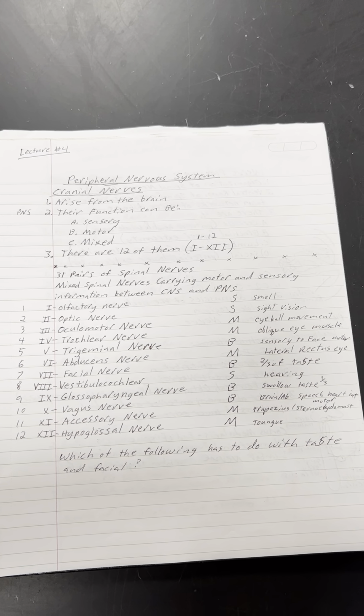Which of the following has to do with taste and facial? The facial nerve has to do with taste, and the glossopharyngeal nerve has to do with taste.